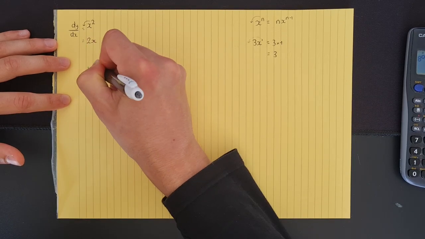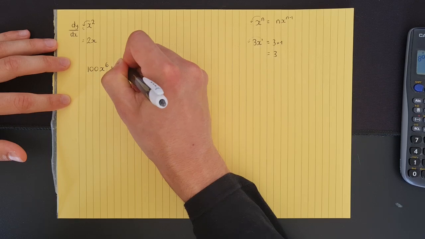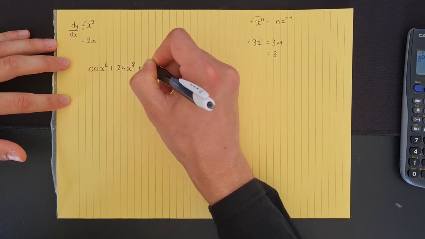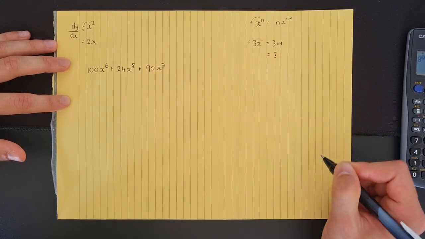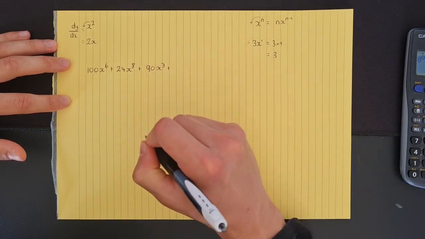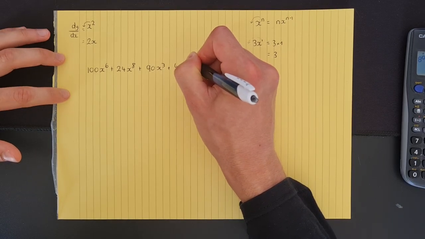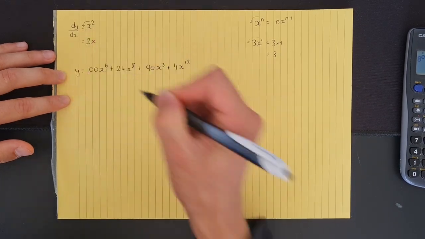Okay, now let's say we have a little bit more of a complex problem. Let's say we have 100x to the power of 6 plus 24 times x to the power of 8 plus 90 times x to the power of 3 plus 4x to the power of 12, and we need to go ahead and differentiate this.